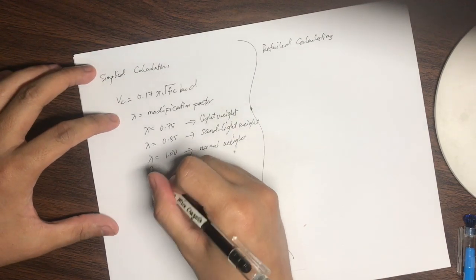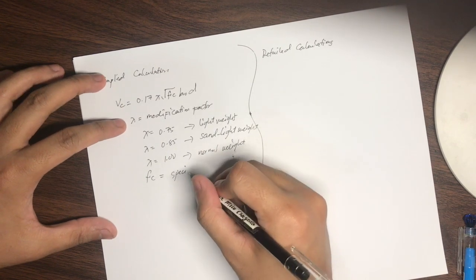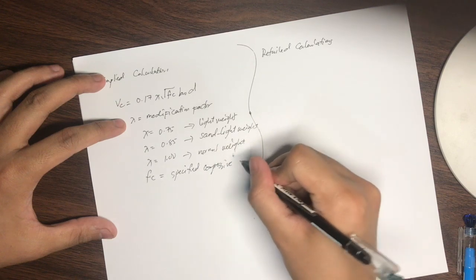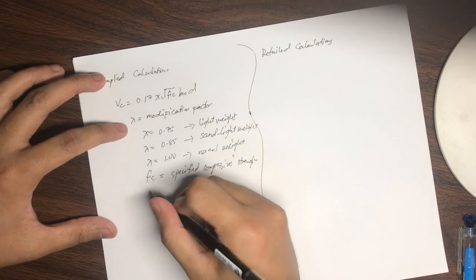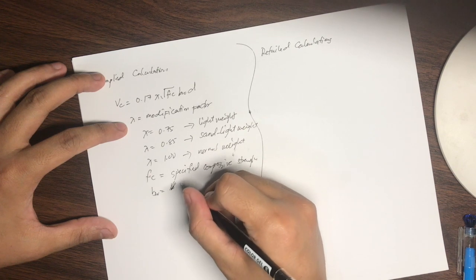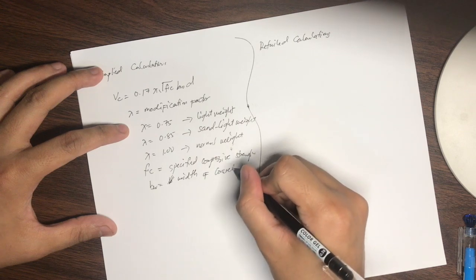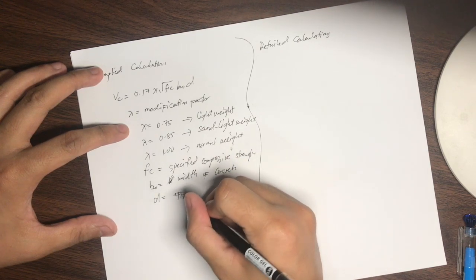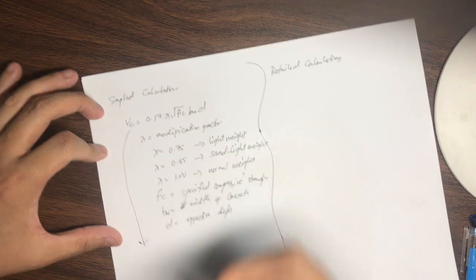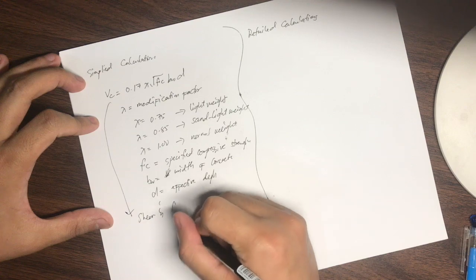And we have here your fc prime. We all know that fc prime is your specified compressive strength of concrete. Your bw is the breadth, or let's say the width of the concrete section, and d is your effective depth. However, this formula is only applicable if it is only subjected to both shear and flexure only.